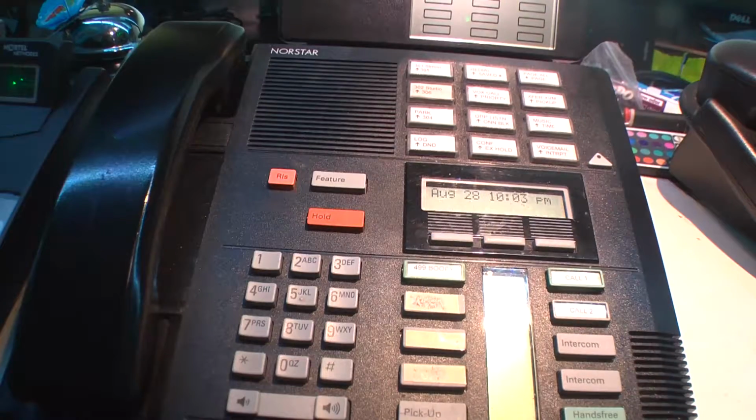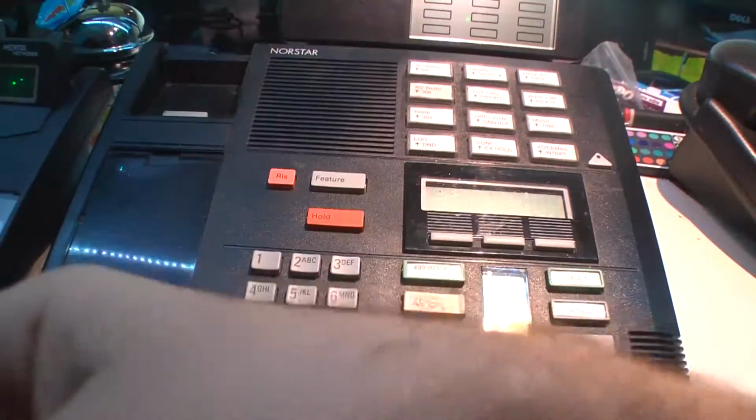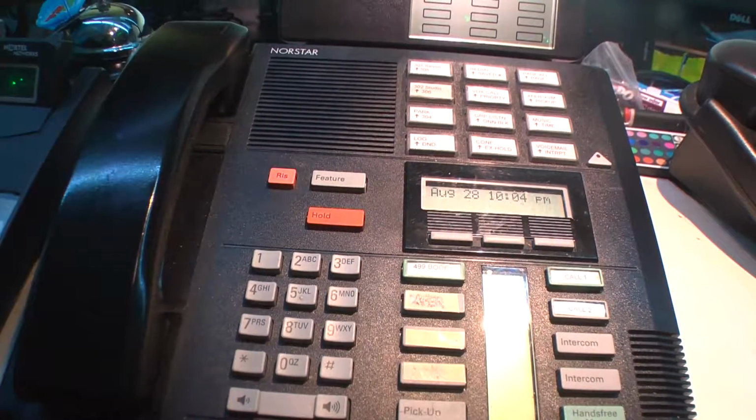Now it's going to show the time, which is a stupid feature because the time is almost always visible. That's useful when you're on a call, like if I'm on an intercom call and I want to show the time without hanging up the phone. That's how you do it.